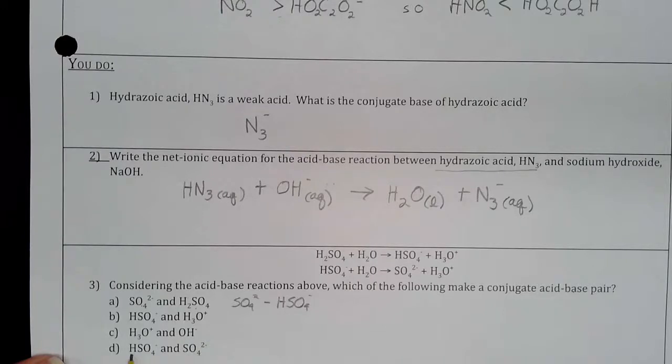So we would look at the hydrogen sulfate ion and the sulfate ion. This is an acid, this is its conjugate base because they differ only by one proton.